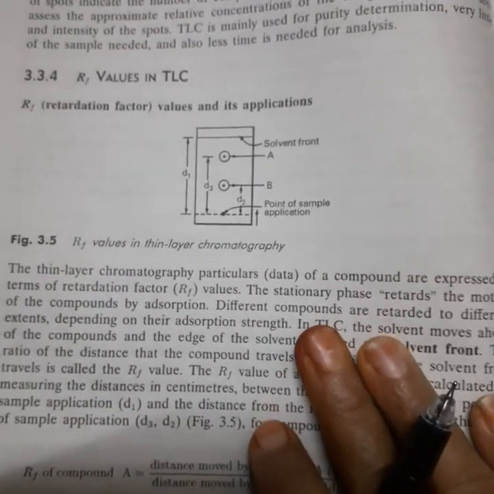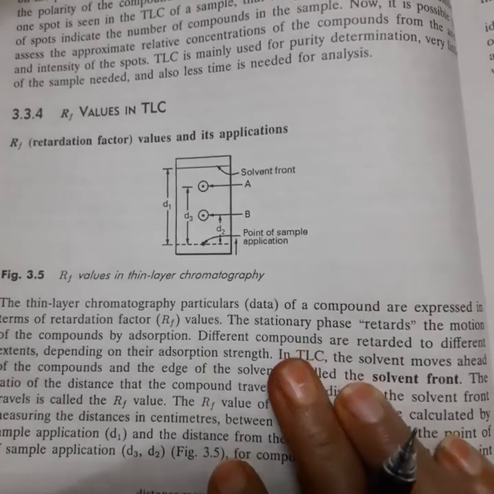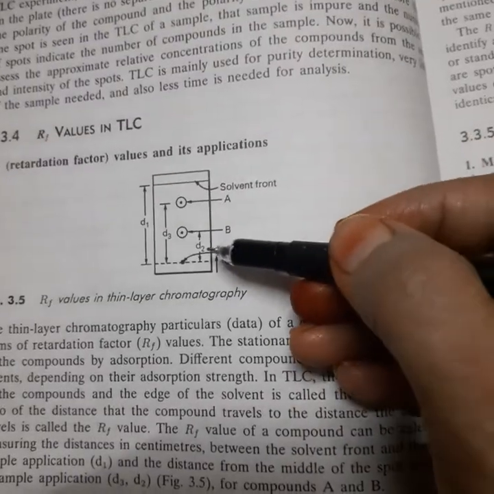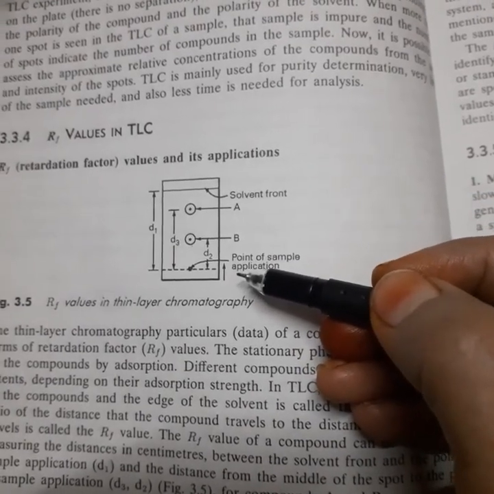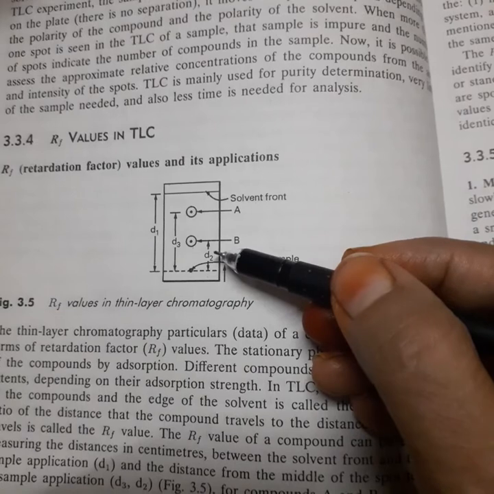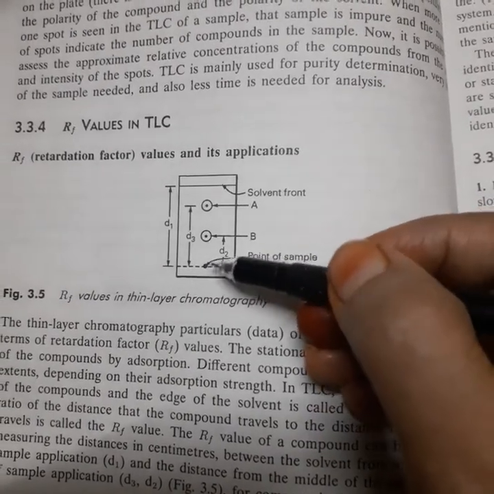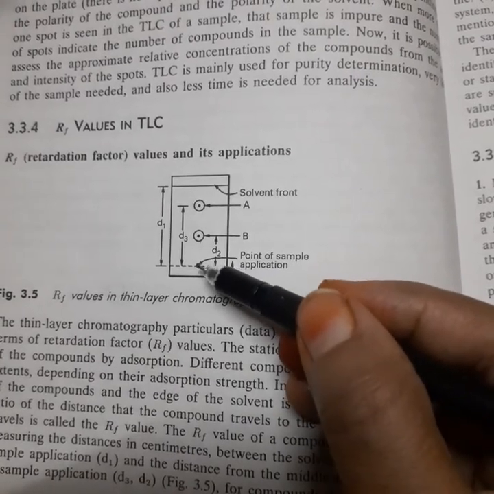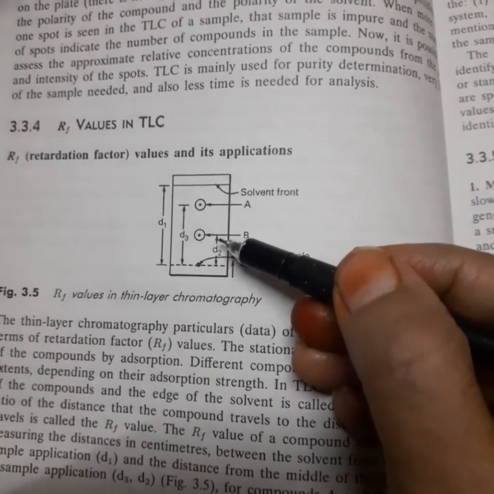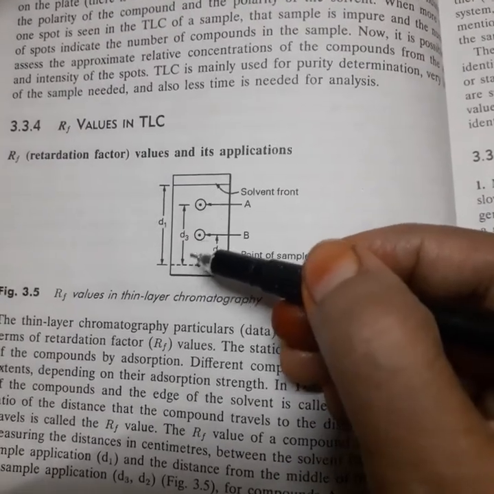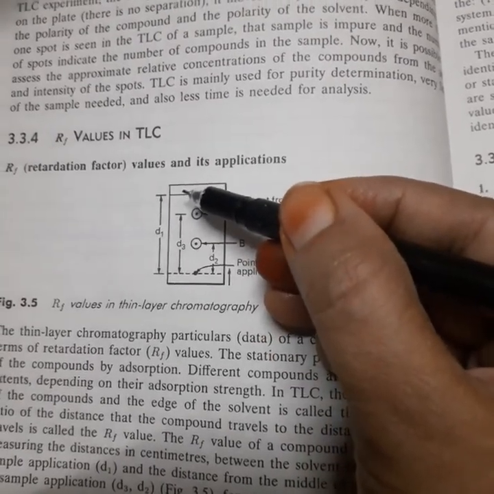Now, because here the stationary phase retards the motion of compounds by adsorption, generally the speed with which A and B move will depend upon the adsorption strength towards this stationary phase, right? So from this spotting level, where I put that spot here, you need to mark this distance as D2 and this distance as D3, and from here to the solvent front is D1.